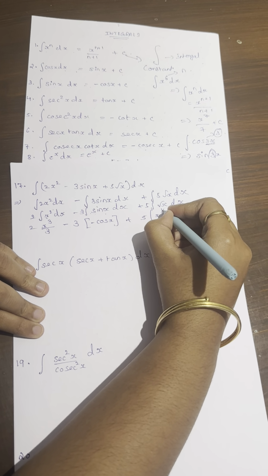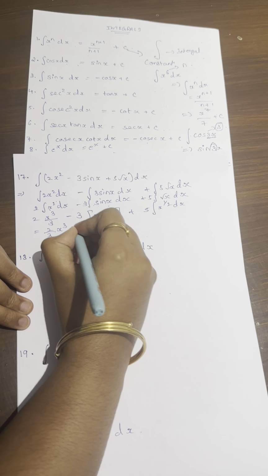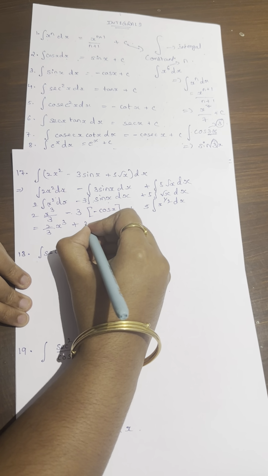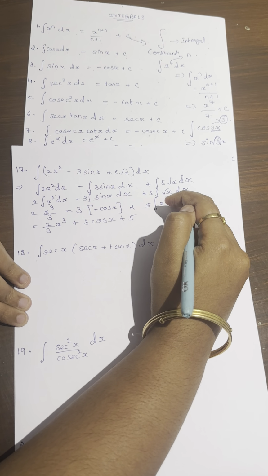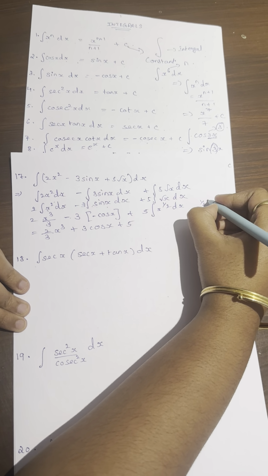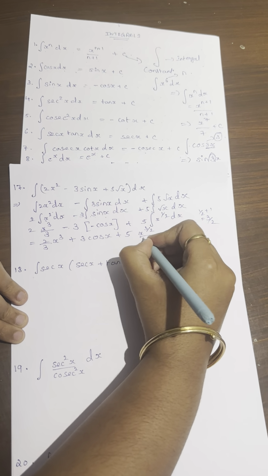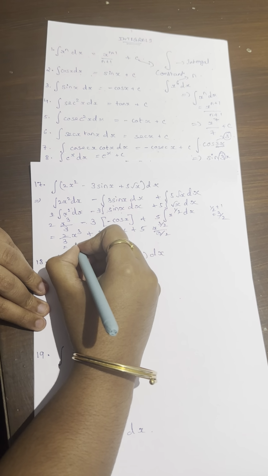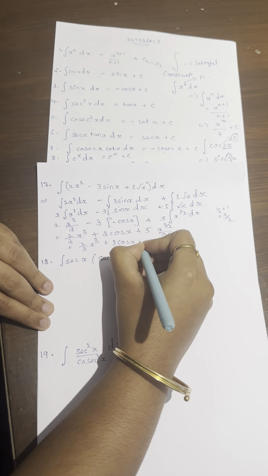Now it is in the form of x power n plus 1 by n plus 1. So our answer is 2 by 3 x cube. Minus into minus becomes plus 3 cos x, and here it comes x power n plus 1 by n plus 1. So half plus 1 is nothing but 3 by 2. So x power 3 by 2 by 3 by 2. So now we will simplify it as 2 by 3 x cube plus 3 cos x plus 5.